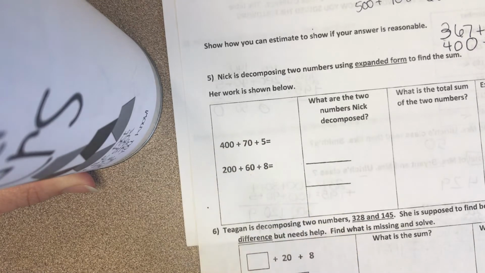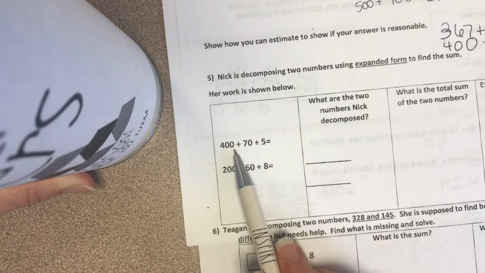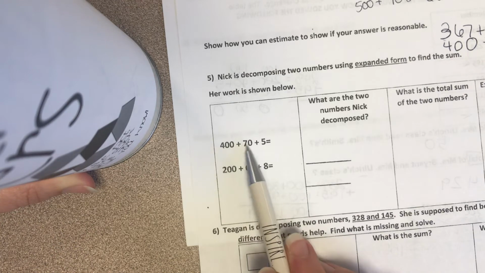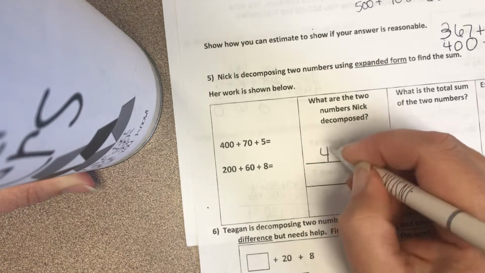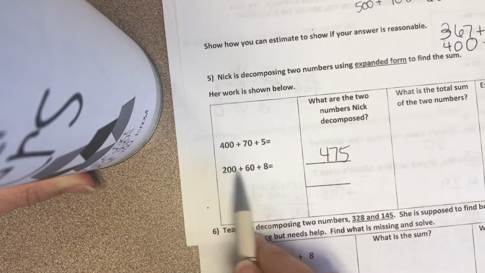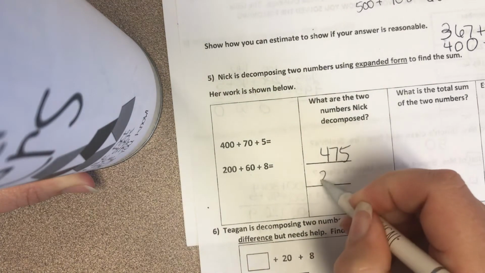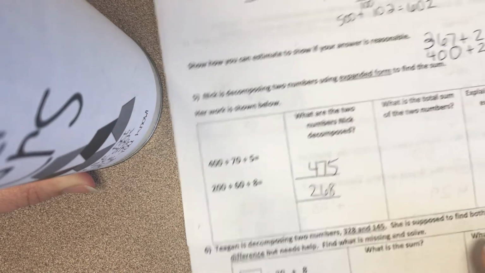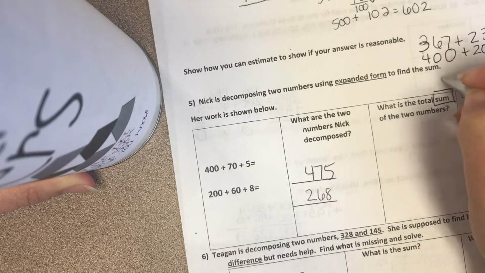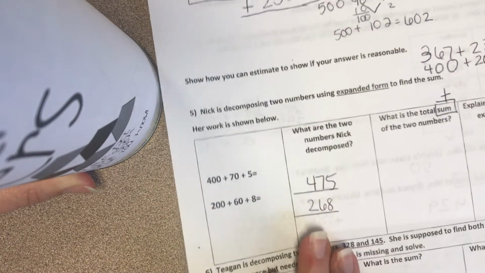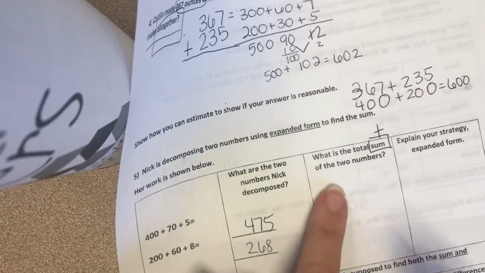Okay? Nick is decomposing these numbers in expanded form. Here you go. What are the two numbers? What's this number? 475. What's this number? 268. Okay? What's the total sum? Sum means adding.